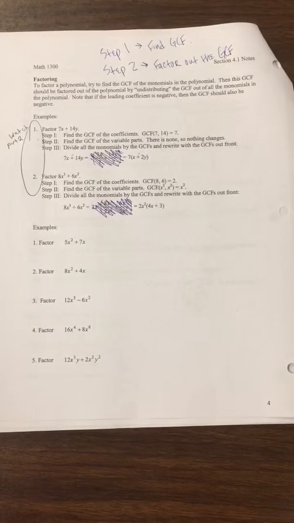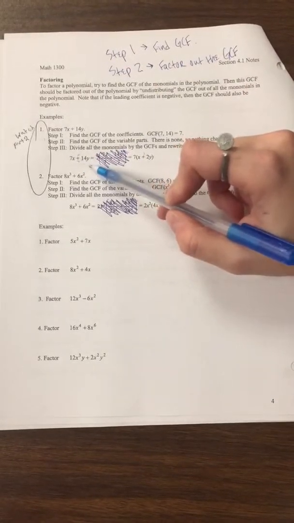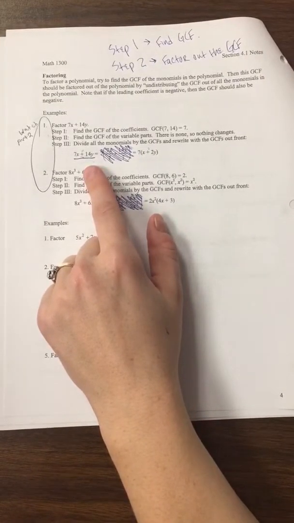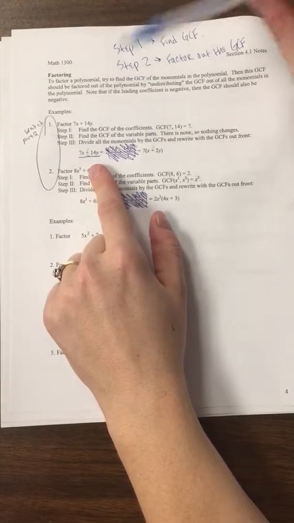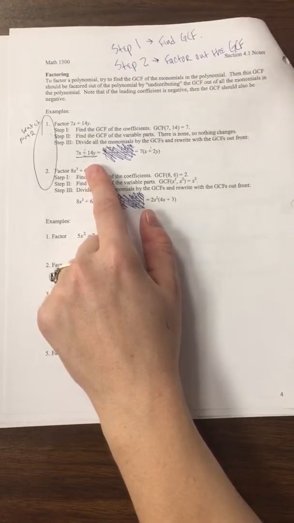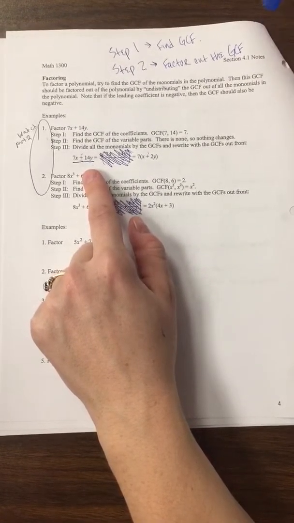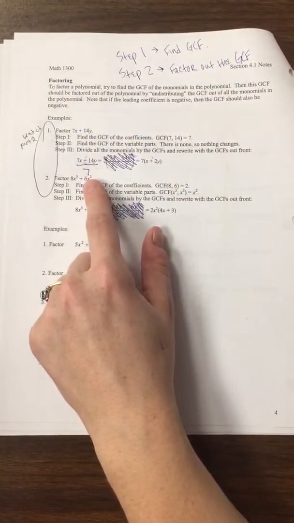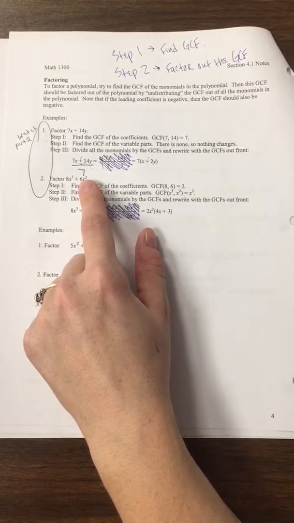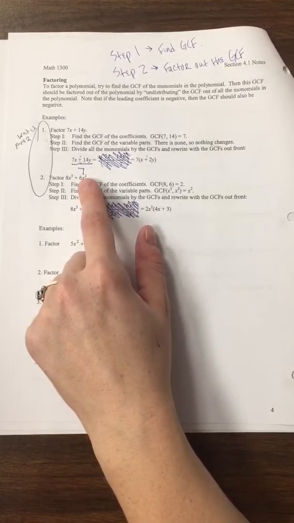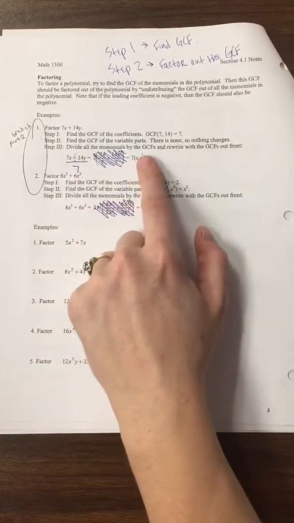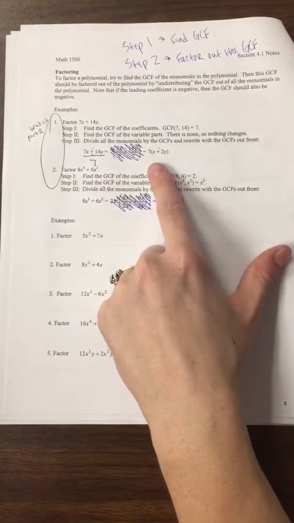So what you're going to do is look at your problem, and you're going to find the GCF first. What do 7 and 14 have in common? 2. No, that's what you would get when you did divide them. What goes into 7 and 14? 7. Right. So 7 is the GCF. Do they have any x's in common? No. Do they have any y's in common? No. So just 7 is the GCF. That goes in the front of the parentheses.